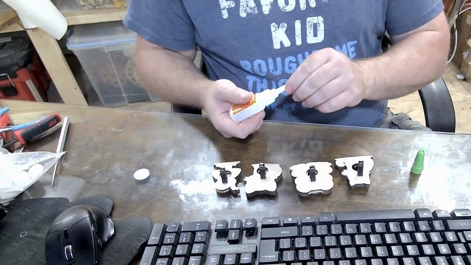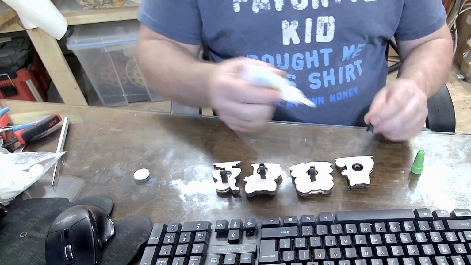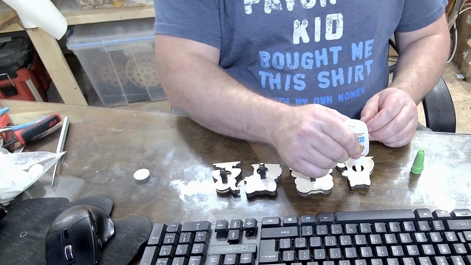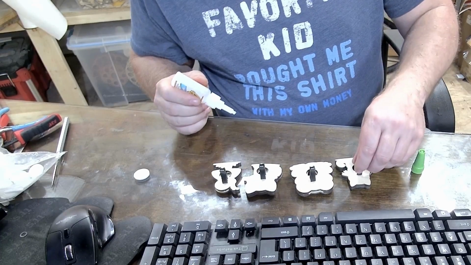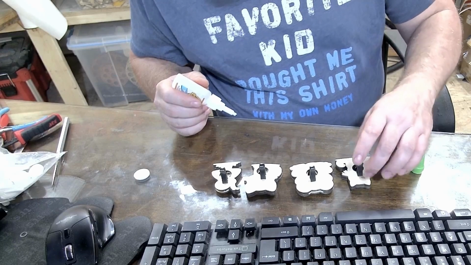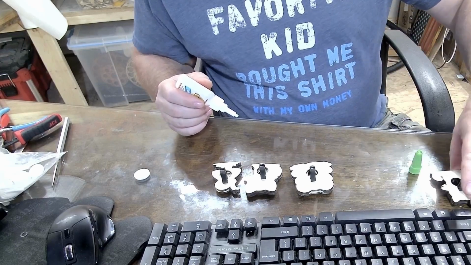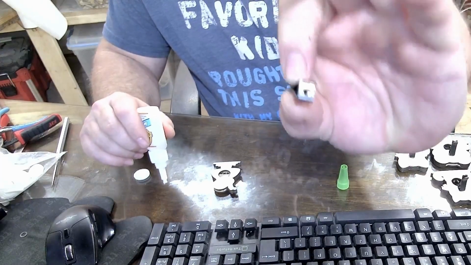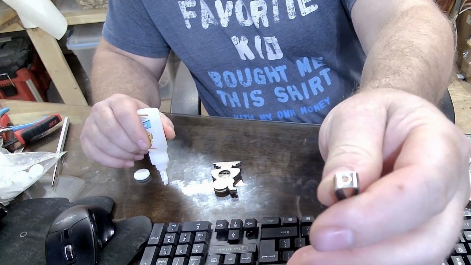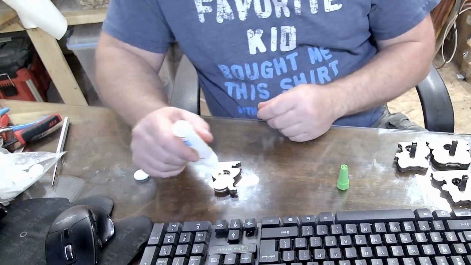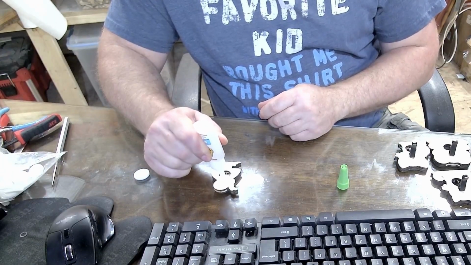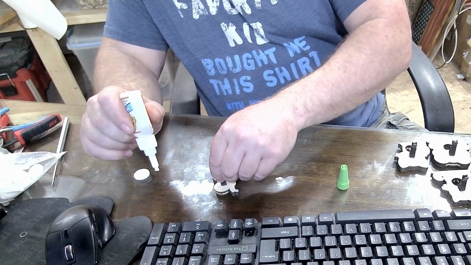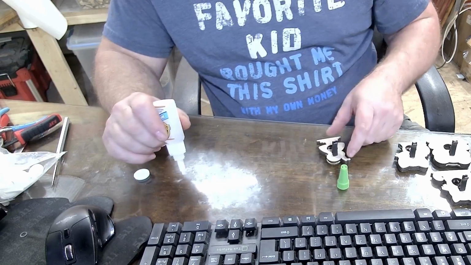Alright. Put a nice little dollop of that on there. A little bit more. That's it. It's set. You don't want to mess with it once you get it on there. Although these are slippery or shiny on the ends, the glue goes up into that hole and creates a nice little hold on there. And that's all you need to do. Alright. Cool.